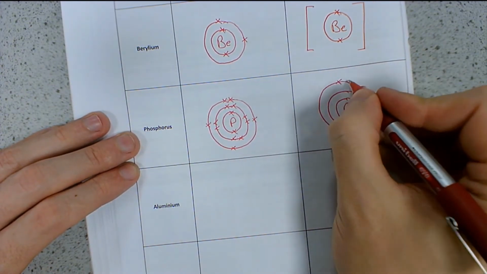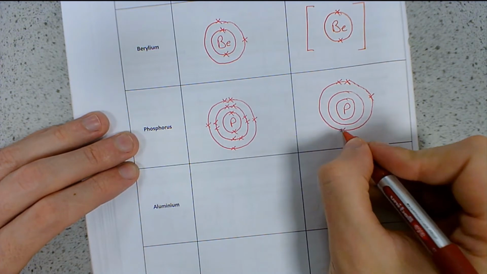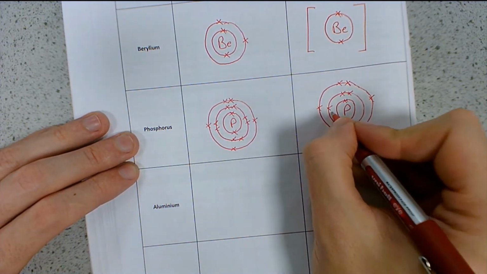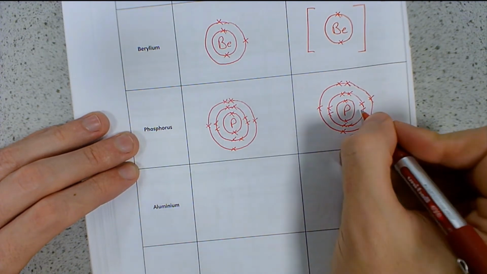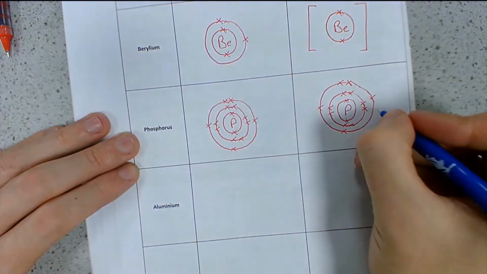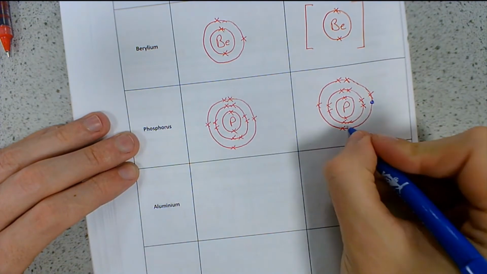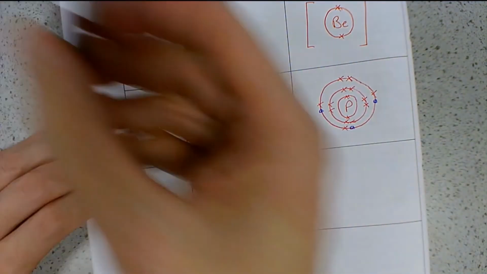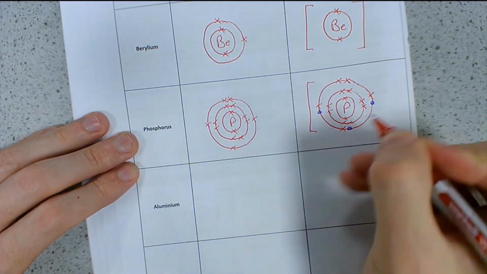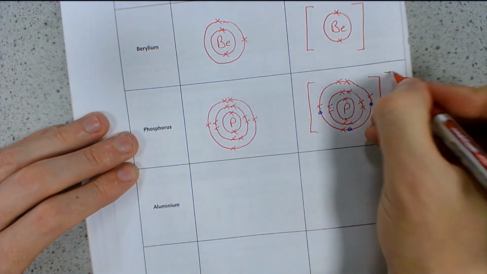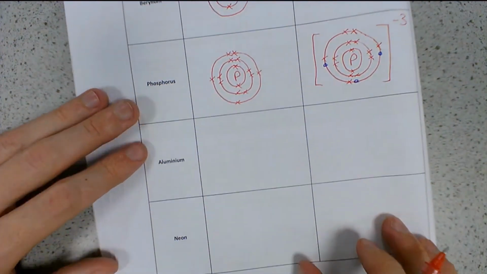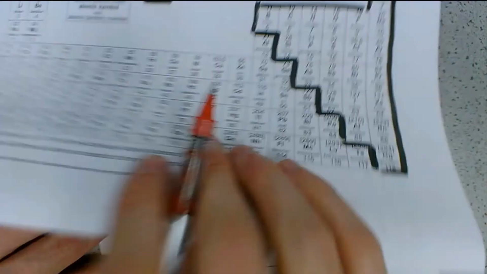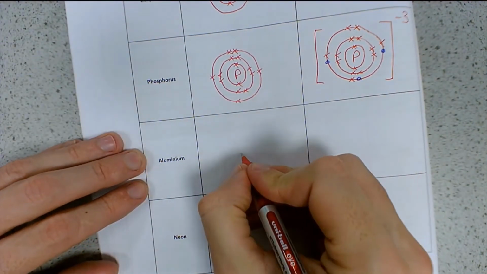Same number of electrons in those shells. And it's going to gain 1, 2, 3, square brackets, -3.